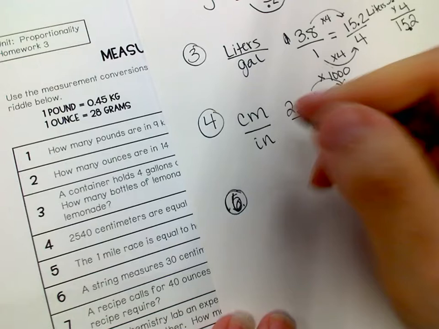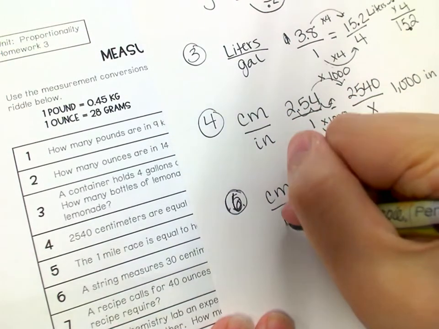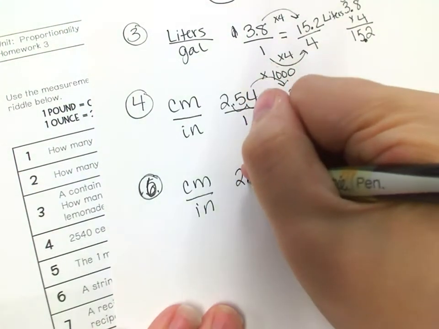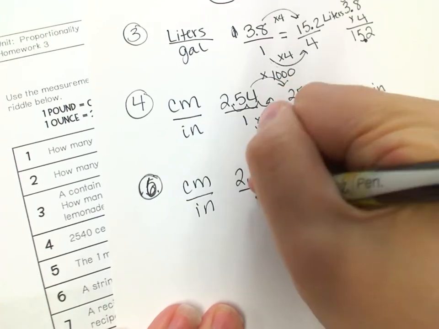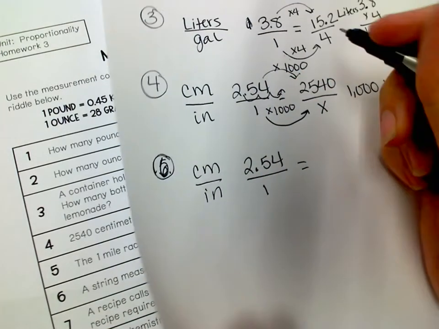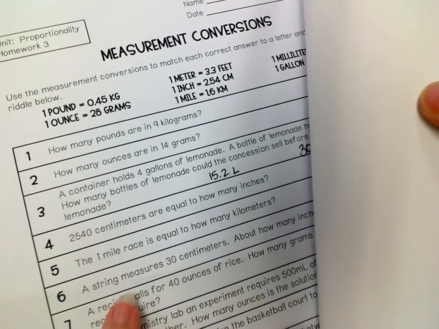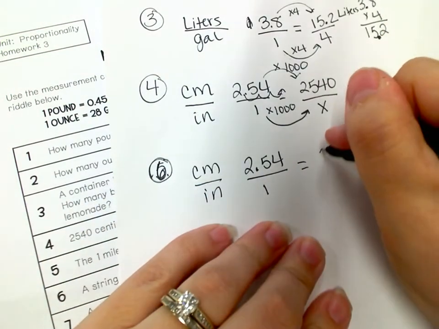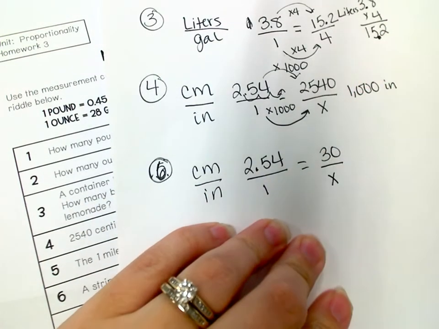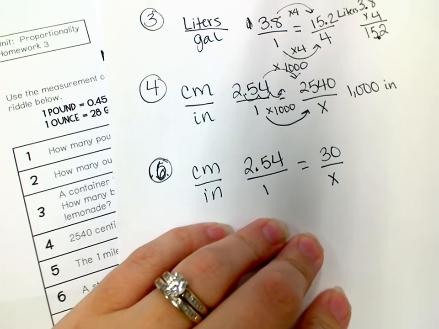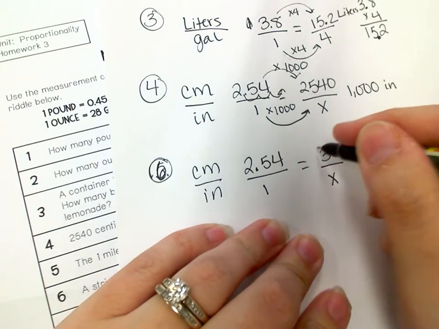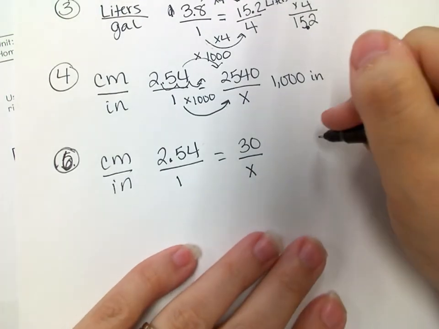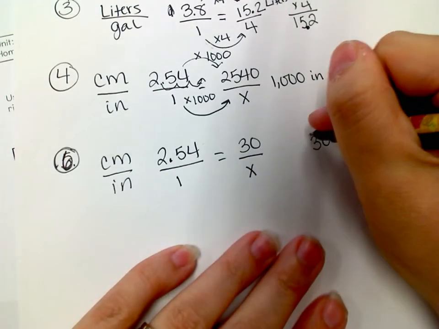So I'm talking about centimeters and inches. Okay, I know we just did the centimeters and inches. 2.54 centimeters is 1 inch. And it says if a string measures 30 centimeters, right? So 30 centimeters. So I'm going to have to figure out what am I doing here to get to here. So I'm going to have to divide. 30 divided by 2.54. Okay, this one's harder because it's a lot of work.